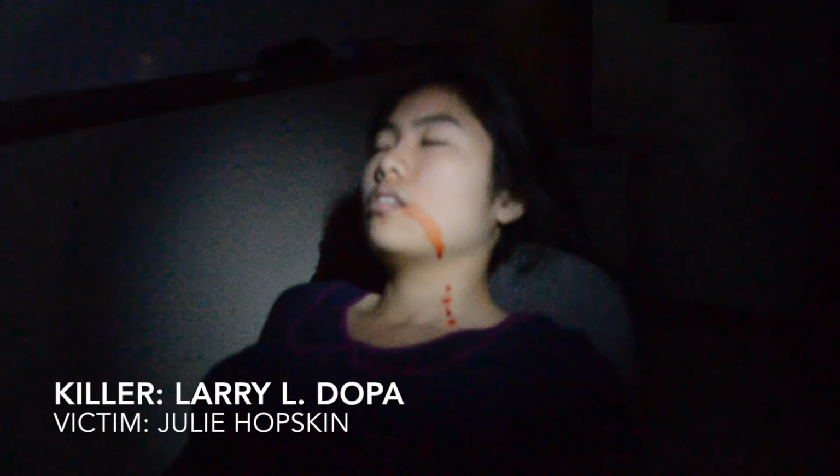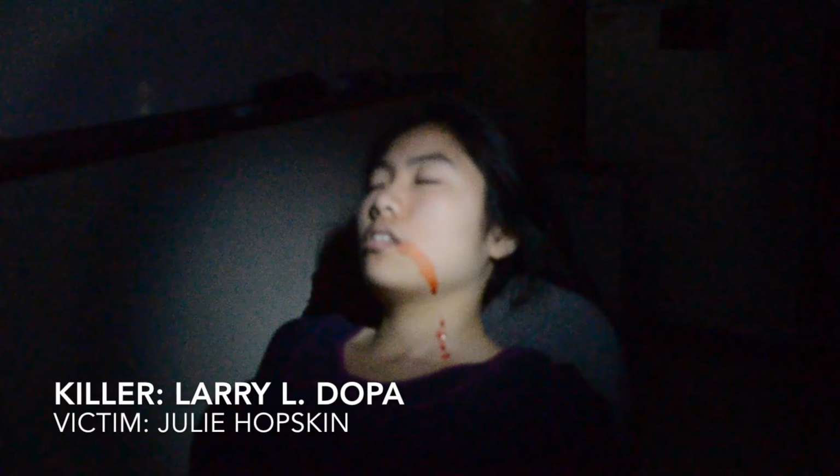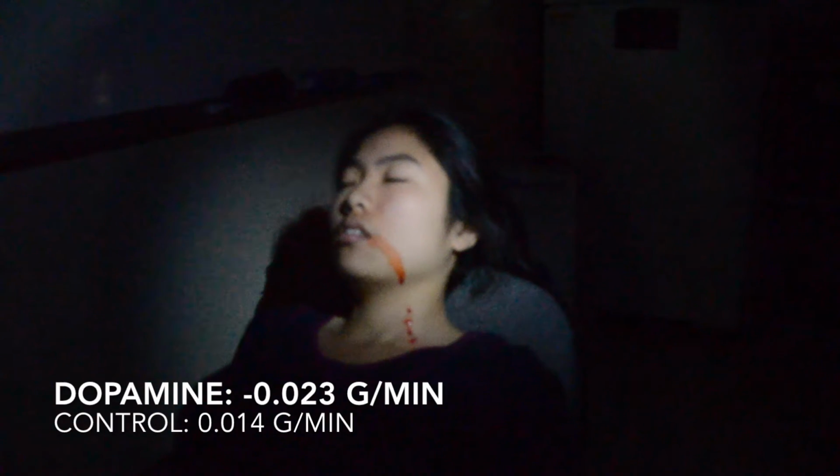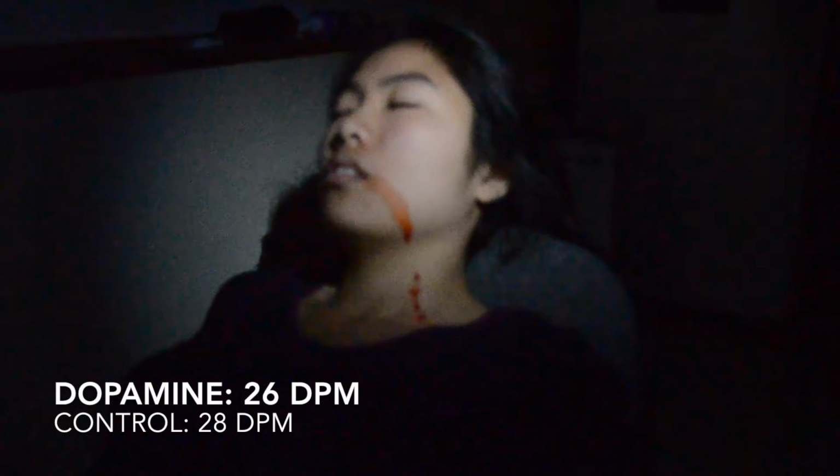The name of the second victim is Julie Hopskin. She was killed by Larry L. Dopa, which is dopamine. Her wallet was stolen, which indicated a weight loss from 0.014 grams per minute in the control to negative 0.023 grams per minute with the treatment. There was no blood pooling, just a small amount of blood dripping from the mouth, indicating a decreased fluid drip rate of 28 drips per minute to 26 drips per minute.